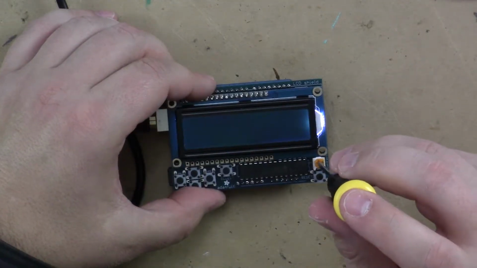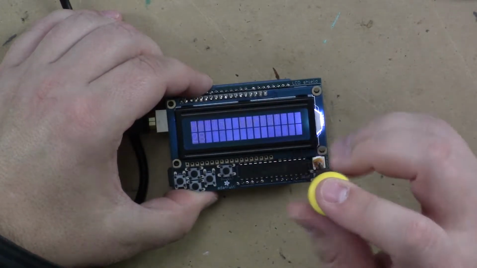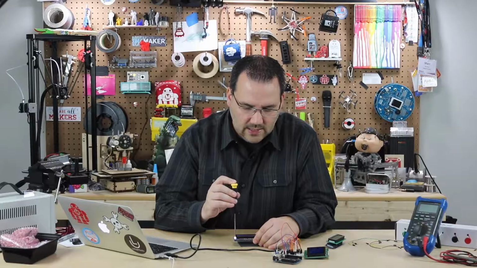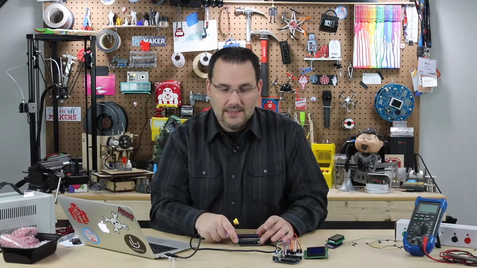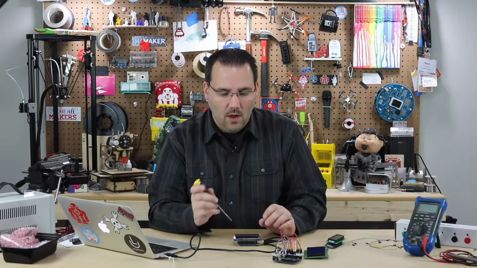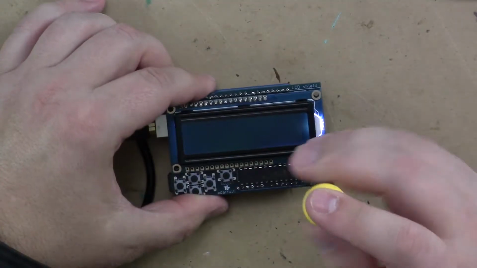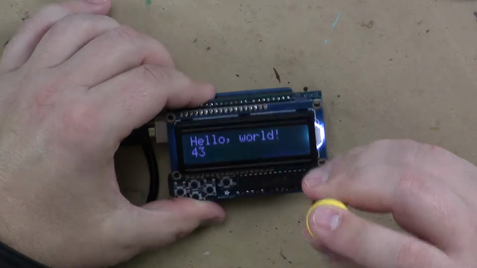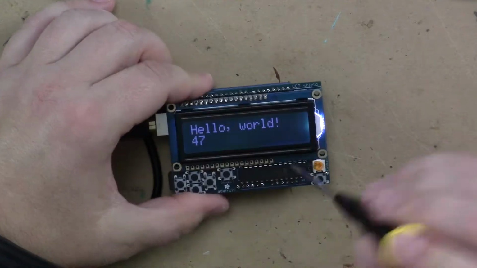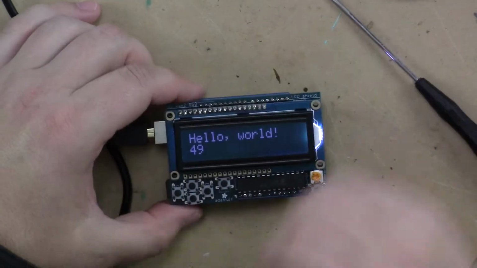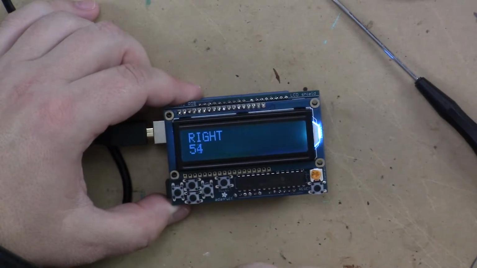So right here, there's a contrast potentiometer, and as I turn, oh, there it is. So if you go too far, you get all the squares. Typically when it's completely blank, you either wired something wrong, and in this case it's a shield, so I know I didn't wire it wrong, or your potentiometer's set at the wrong amount. So I can turn this and you can see the Hello World show up quite nicely. I like it just about there. And if I press the buttons, you can see left, and the code changes the background color.